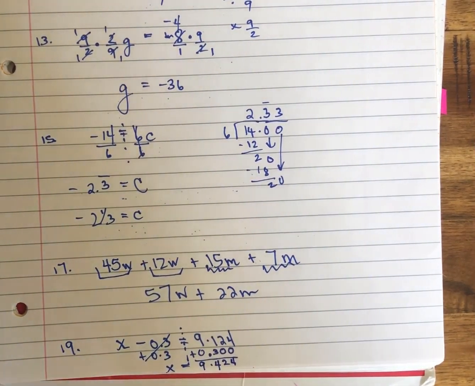So my score before that penalty was 9.424. Okay, and that was our last one.